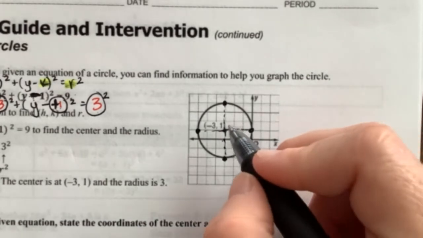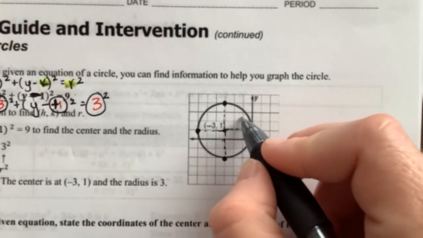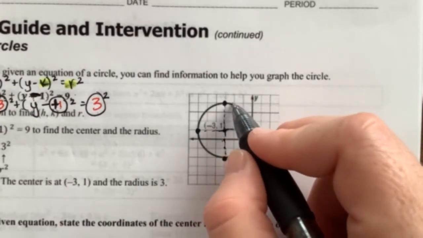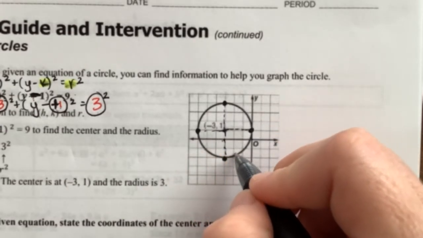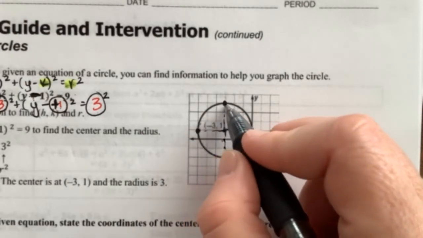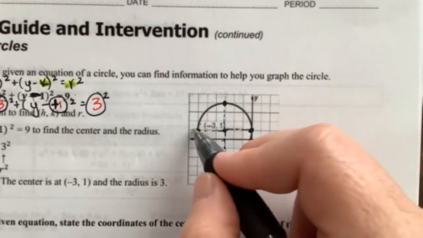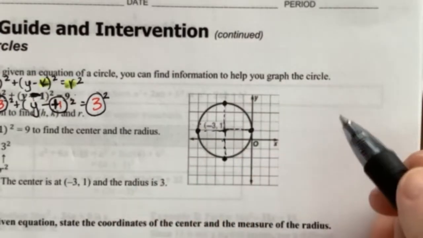You've got to be able to say, okay, it's about 3 units diagonal. It's about 3 units diagonal, 3 this way. I'm going to try and draw an even circle through these 4 points. But all we really have to go off of are these points. These are our radius, the radii of our graph.